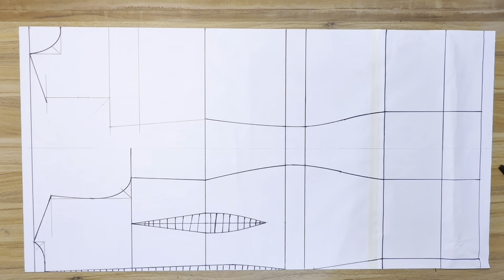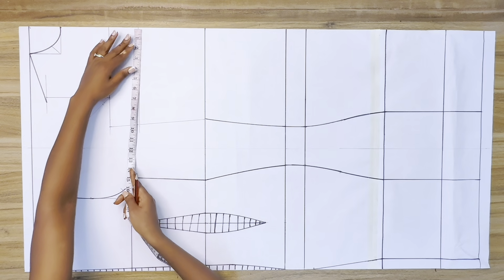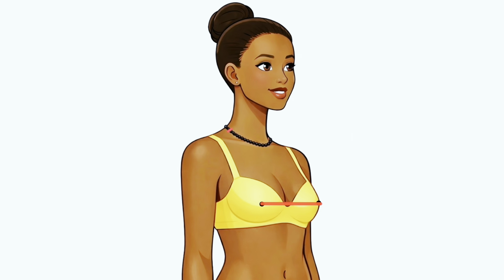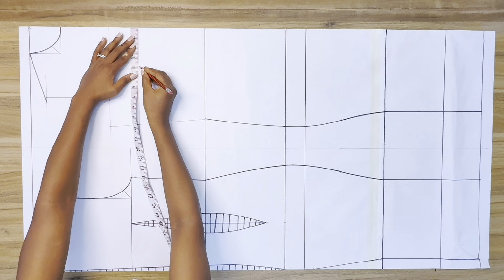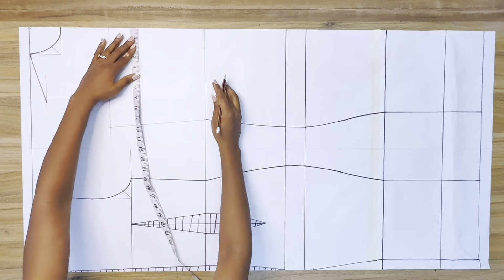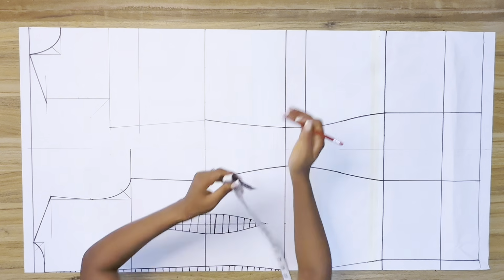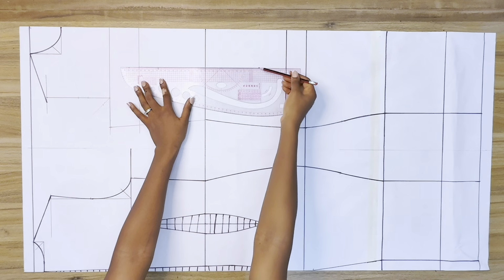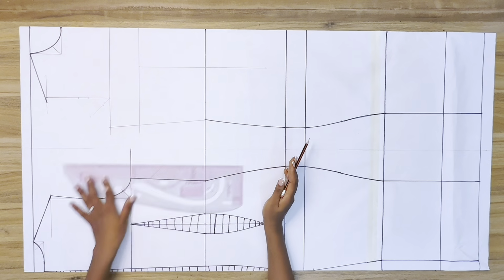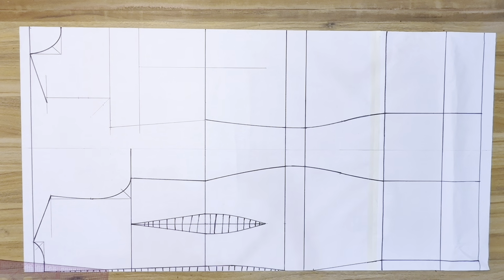The next step is to construct the waist dart. Measure in from center front on the bust level line, your nip to nip divided by 2. This point here is the bust point. Now repeat the same measurement on the waistline and on the hip line, and then connect all 3 points together. This vertical line is the center dart line or the apex line.